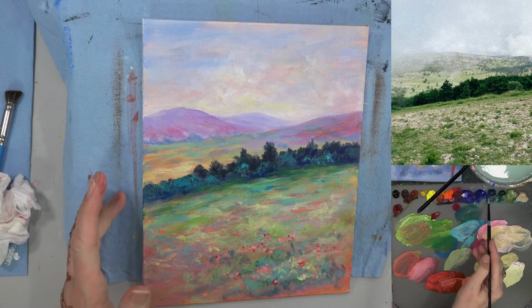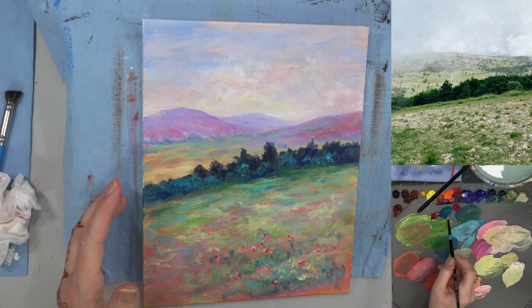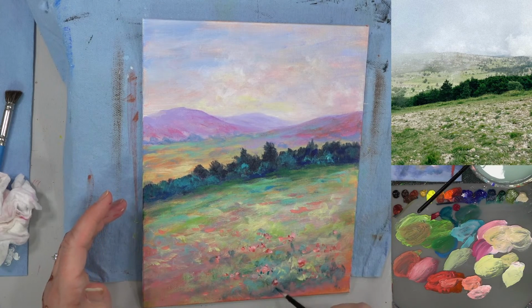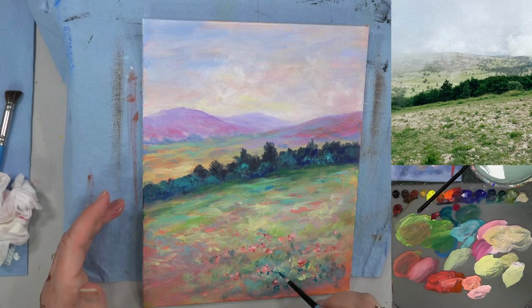We could have a little bit more of our shift in value. Maybe I'll get a little bit of this teal and just do a few little dabs of it.